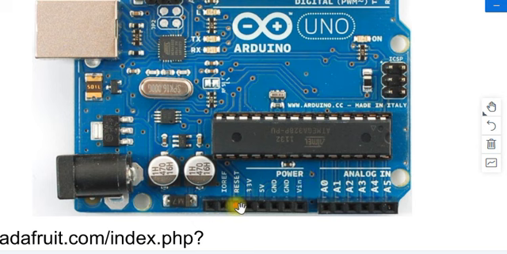The reset pin: using this pin you can reset your program, and this is the IO reference pin. The name suggests its function.